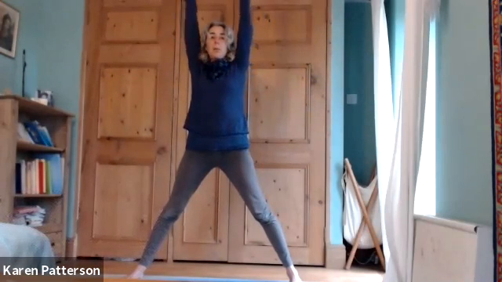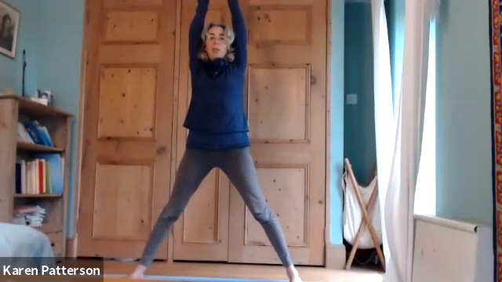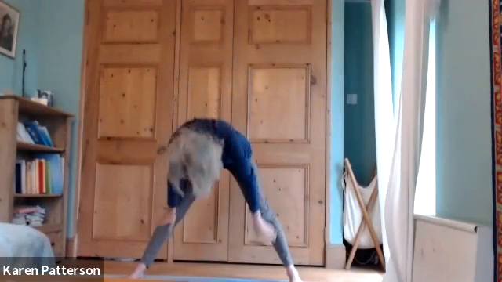Take the arms up and right up now into this pyramid position, right up high. Just letting your breath flow. And continuing to grow. And take the hands down again. Just roll down and hang forwards.